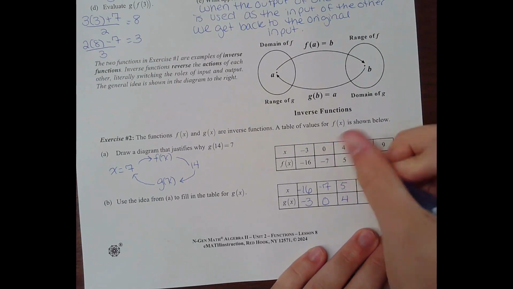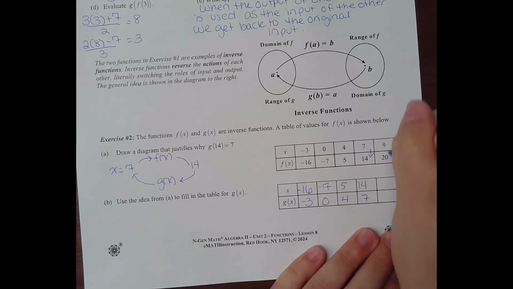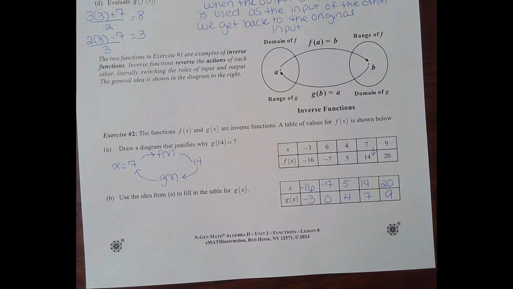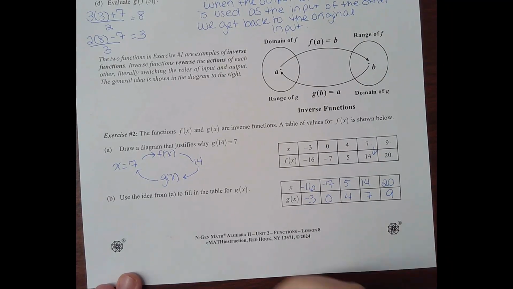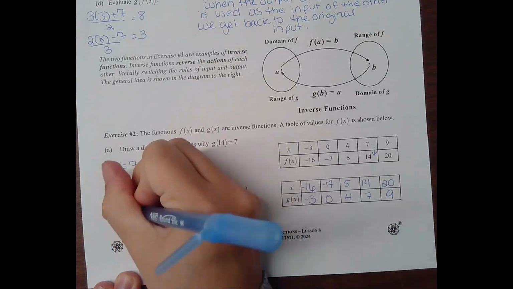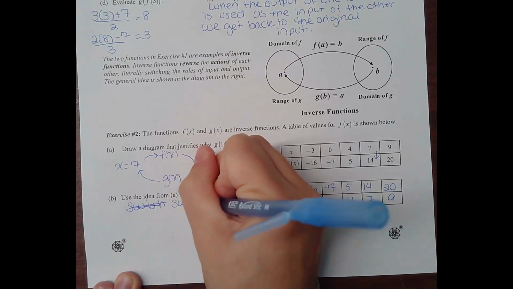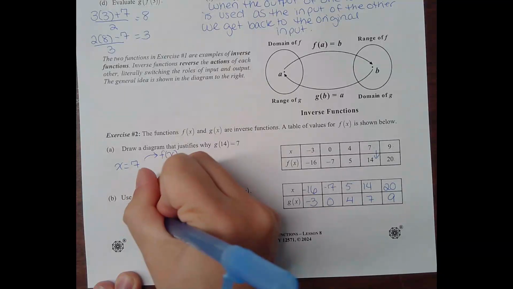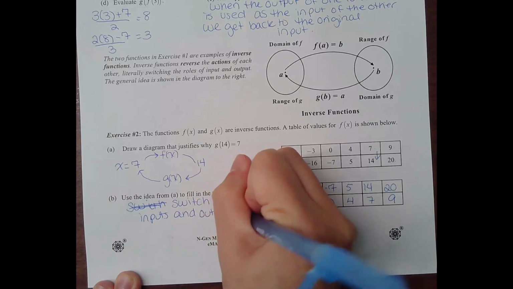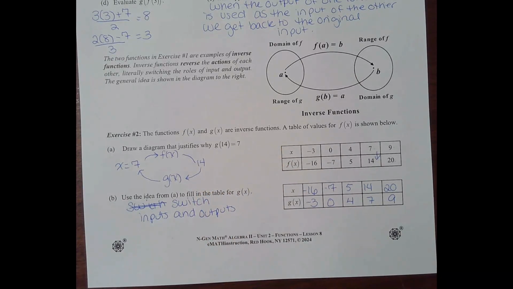7 to 14, so 14 to 7. 9 to 20, 20 to 9. So we're going to flip our roles here. So we switch inputs and outputs. Right? So that's the biggest thing we learned here about inverse operations. We do have to switch them from the table. So we're going to practice this some more on the other side.